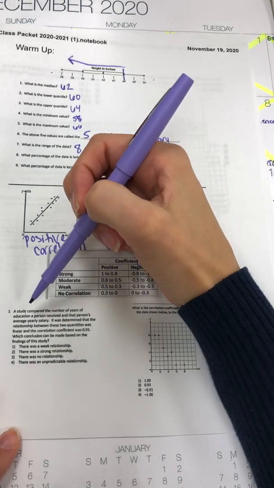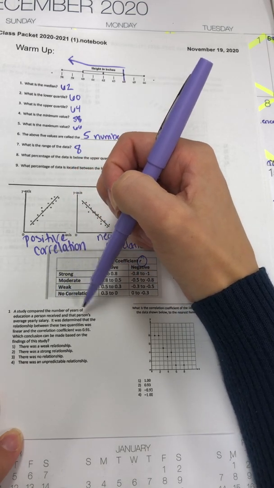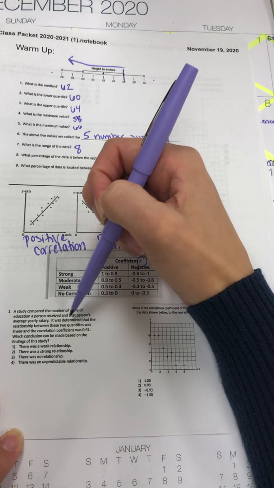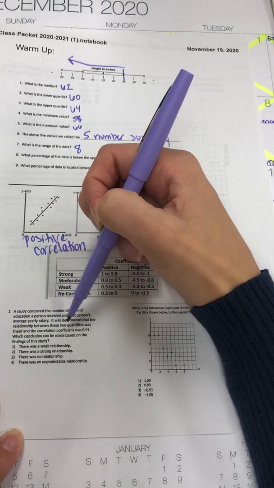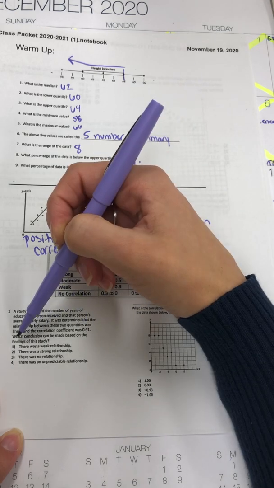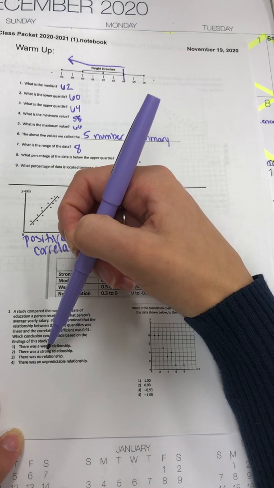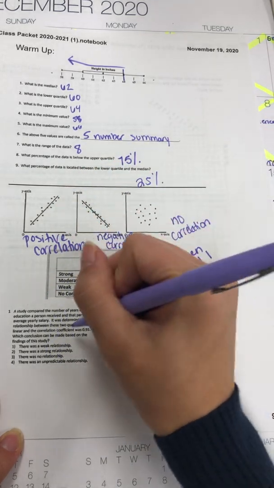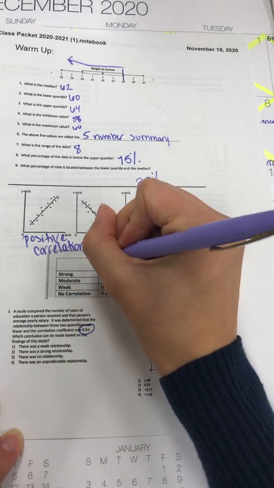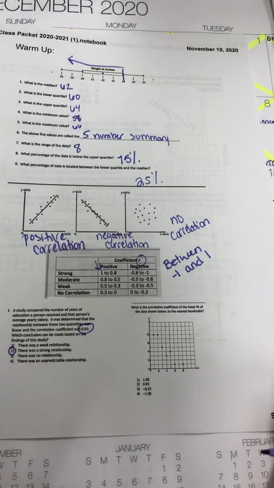So in this first one, a study compared the number of years of education a person received and that person's average yearly salary. It was determined that the relationship between these two quantities was linear and the correlation coefficient was 0.91. Which conclusion can be made based on this study? There was a weak relationship, a strong relationship, no relationship, or unpredictable relationship. Well, based on that number, 0.91, that is very close to +1. So that means there is a strong relationship between education and that person's average yearly salary.